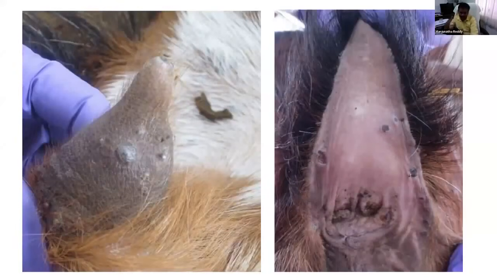We could not find many lesions, even though there were lesions on the teats, more prominent in goats. Maybe the size of the teats might be one of the factors where you find a lot of lesions on the teats in goats when compared to the sheep. In sheep, we could not find many lesions on the teats.